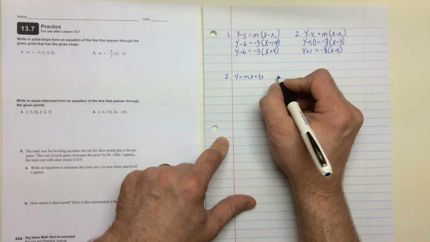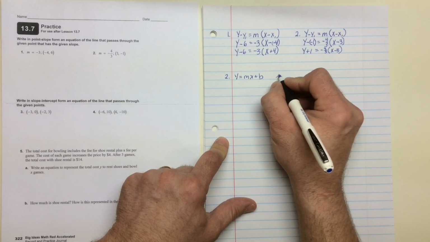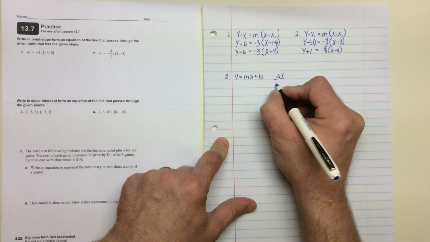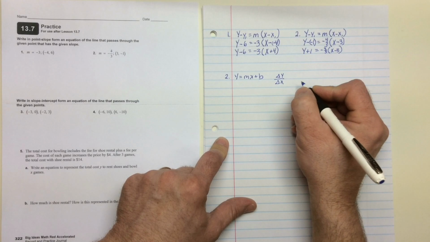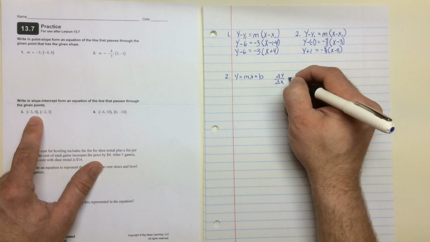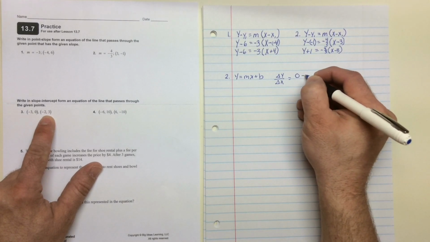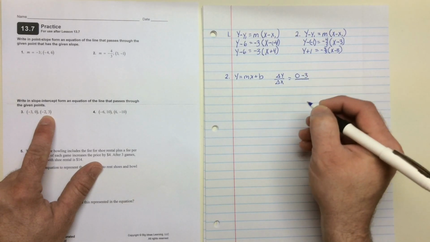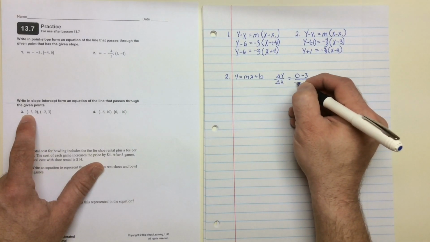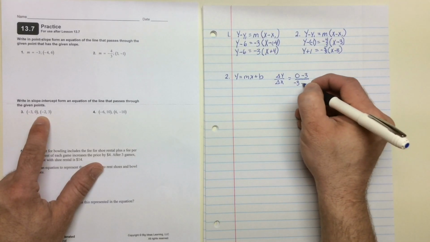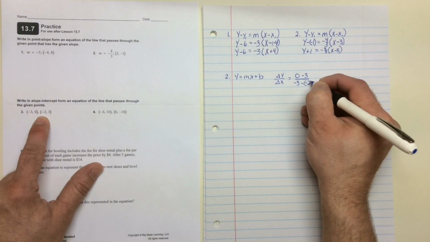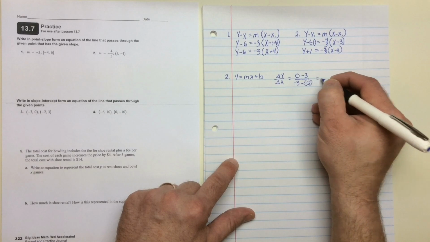Remember, the slope is change in y over the change in x. So the y, 0 minus 3 for the top, -3 minus -2 on the bottom.